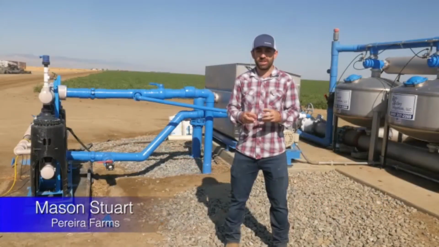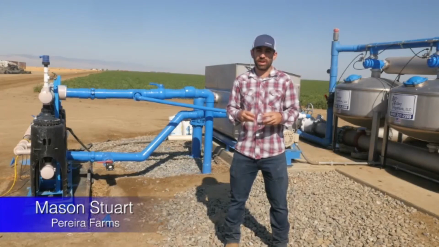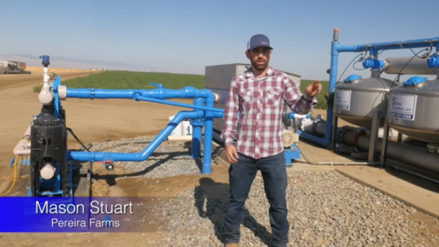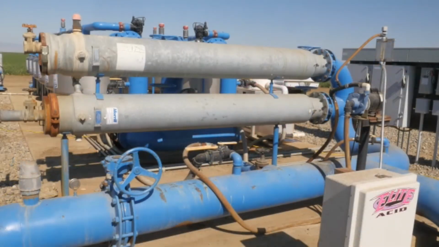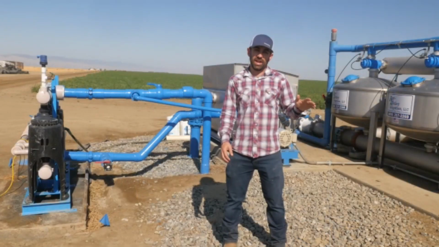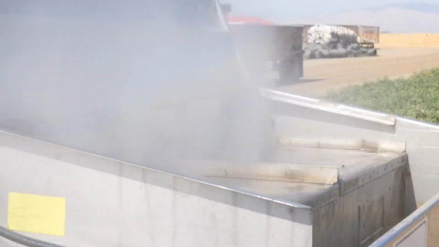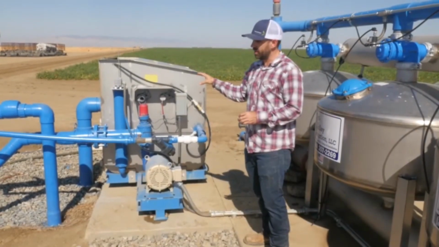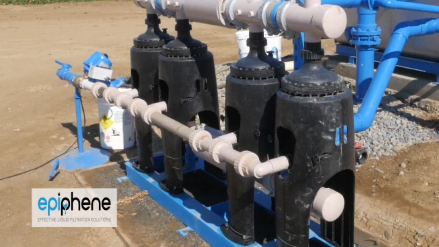Or big pieces of matter that we couldn't get out and we're plugging up our filter systems. So what we did is we installed 2 large screen filters to try and block some of the bigger pieces of algae as well as some of the bigger pieces of organic matter. We then go into our sand media filters. That still didn't quite clear it up, so we added a gravity filter. We were still getting some very fine material coming through here that was plugging up our sand media filters. So we added the Epiphene filters here.